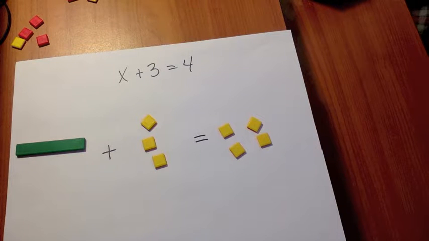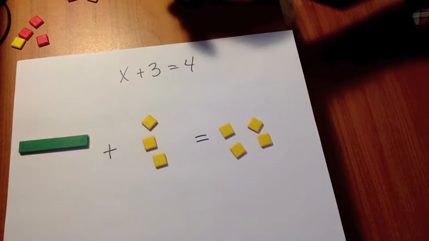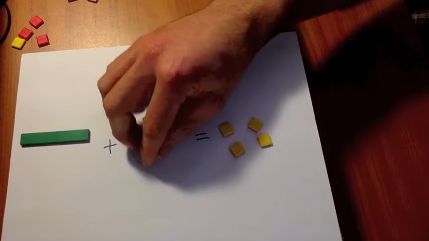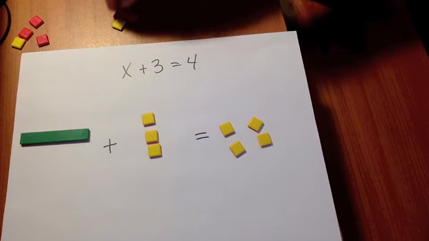From here, we want to get them to understand that the ultimate goal of solving for x is to get x all by itself on one side of the equal sign. In order for them to do this, this is why you need extra tiles.